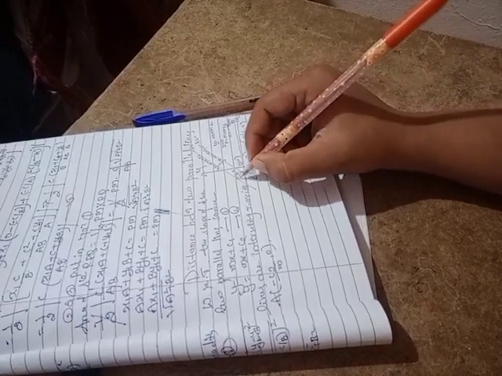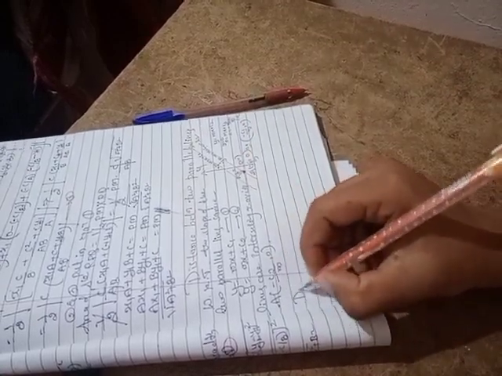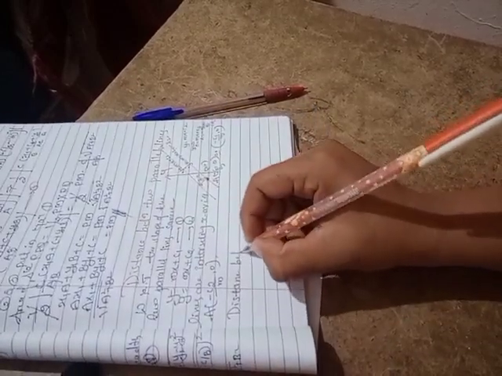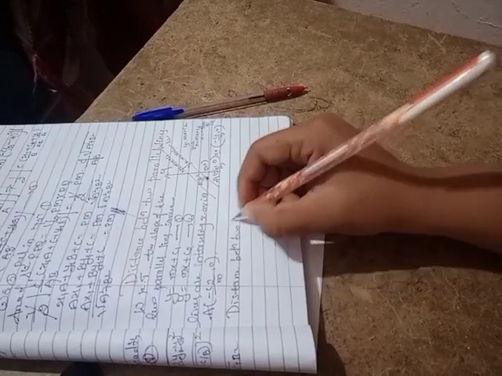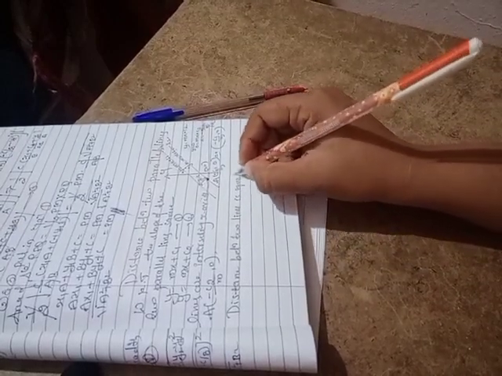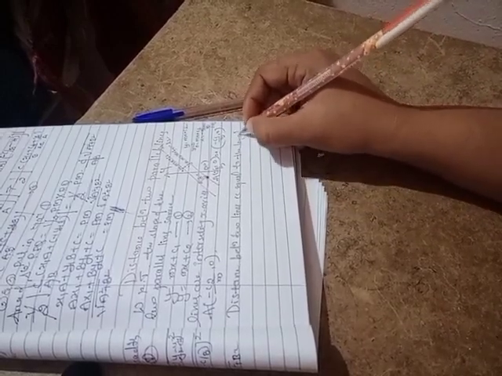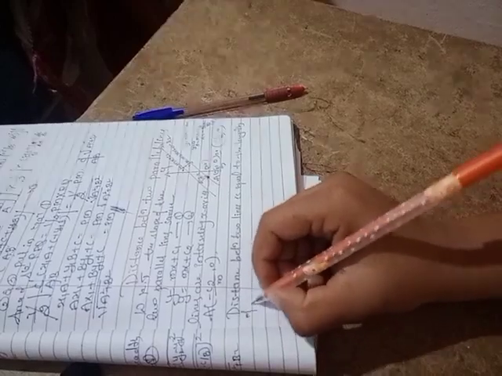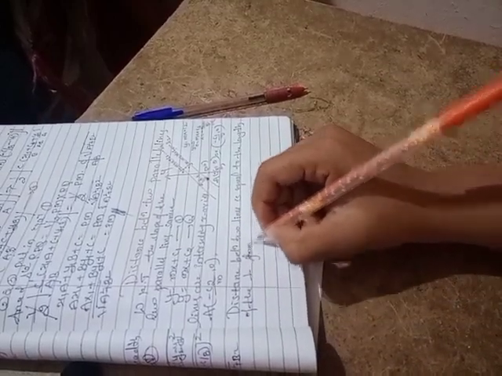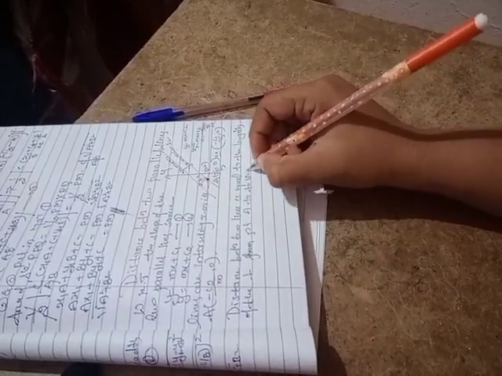This is 90 degrees, this is 90 degrees. The distance between two lines is equal to the length of the perpendicular from point A to the line.